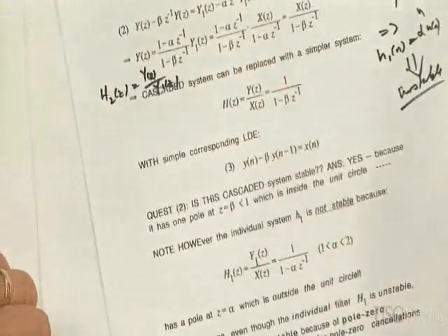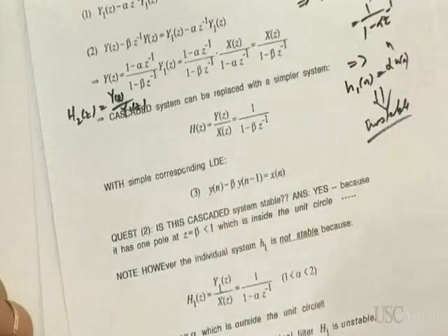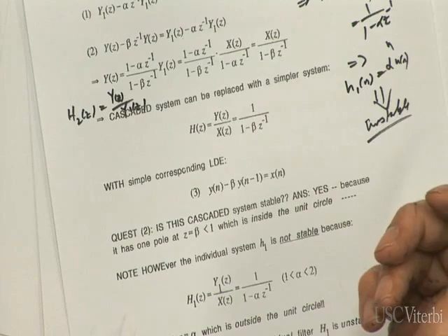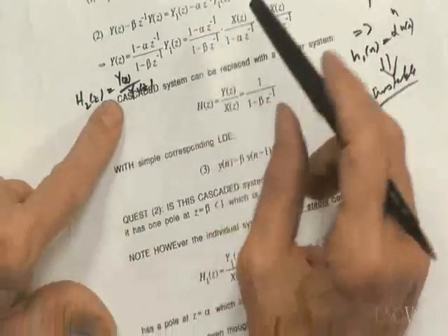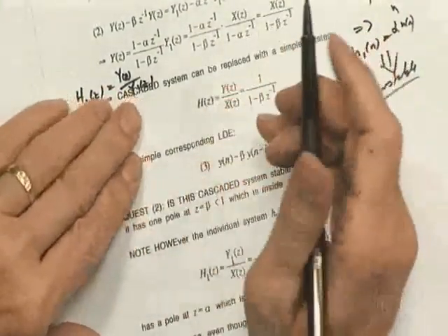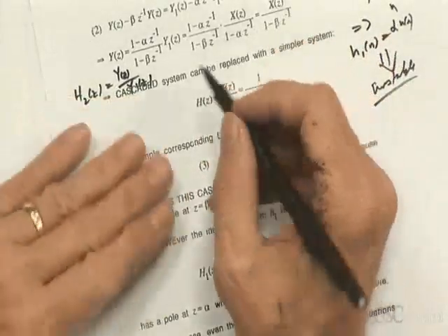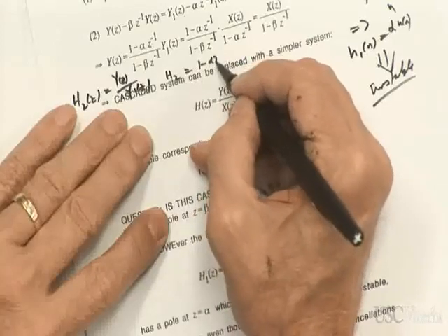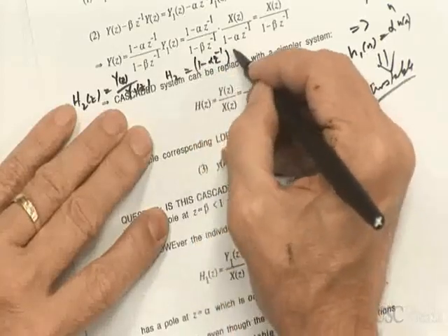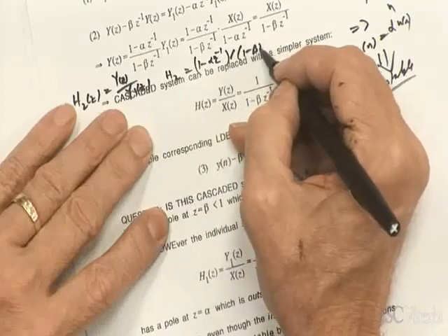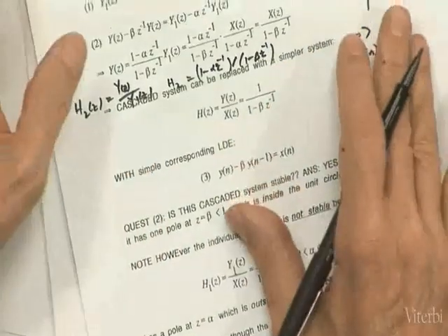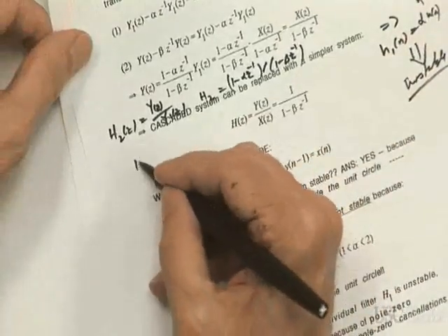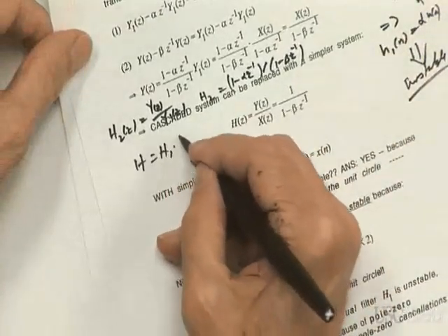I worked that out, and it turns out that h2 is equal to 1 minus alpha z inverse, divided by 1 minus beta z inverse. Now, check it out. This is h2. Remember, the overall system is h equal to h1 times h2.